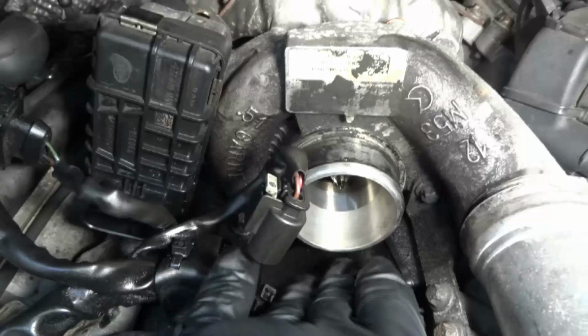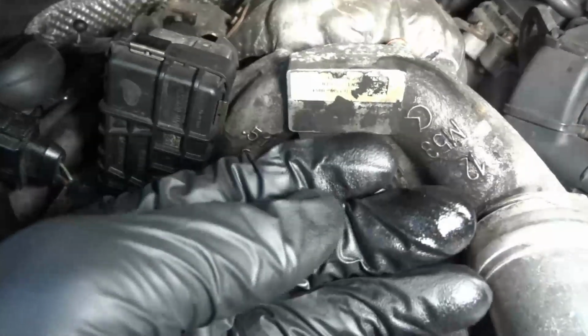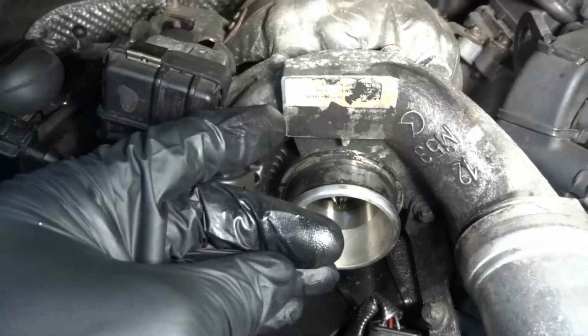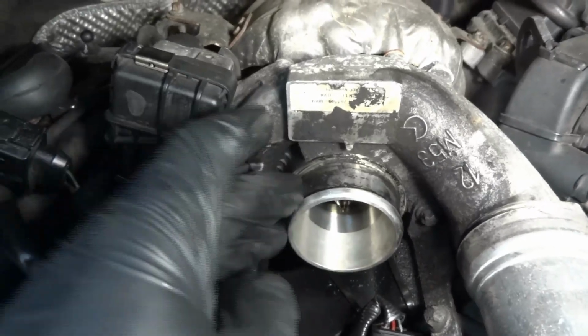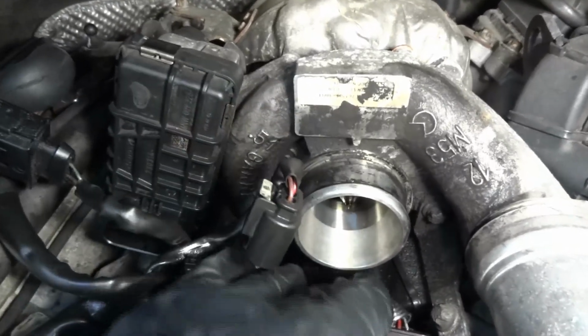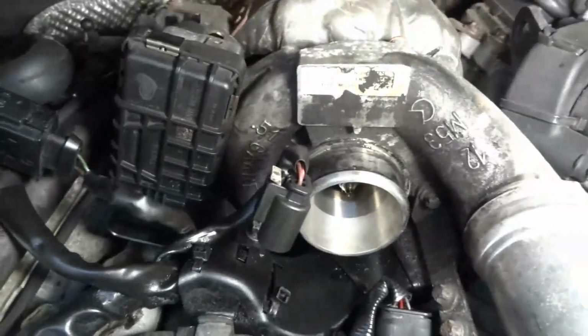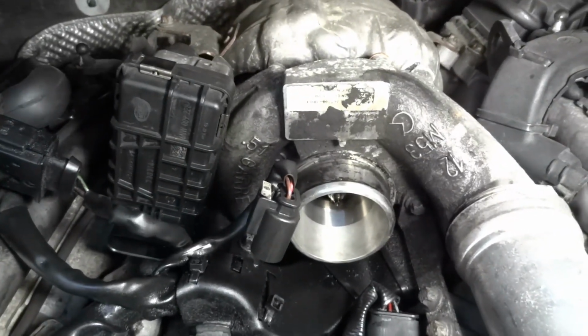Now I see a little bit of oil over here on the turbo inlet. So this is not a lot of oil, but I'm gonna let the customer know, because if you see a lot of oil around here, that's an indication of a leaking turbo, okay?